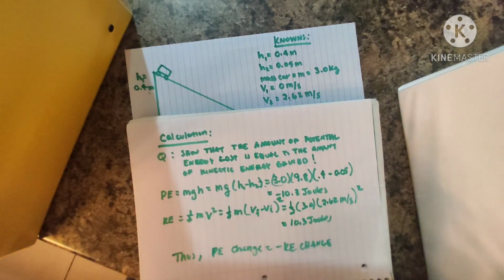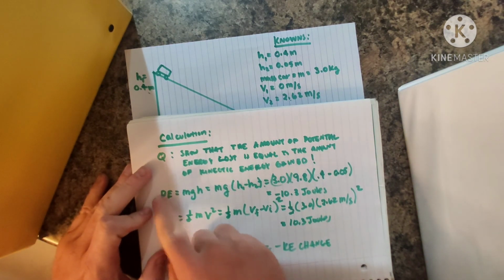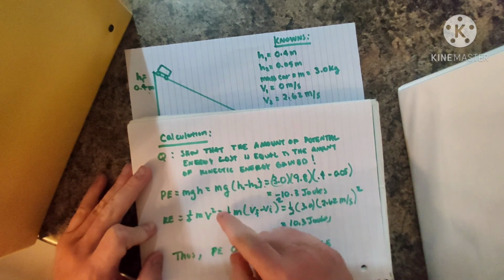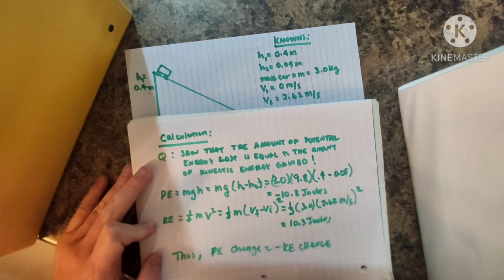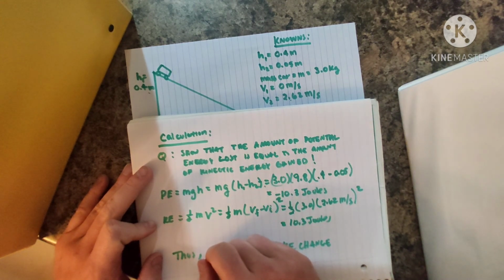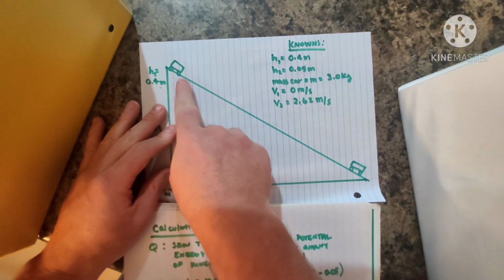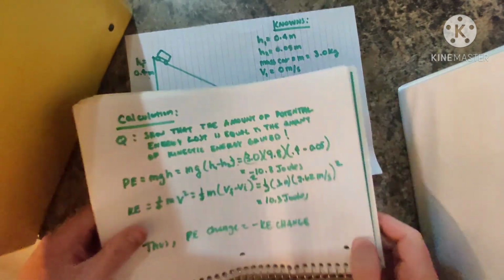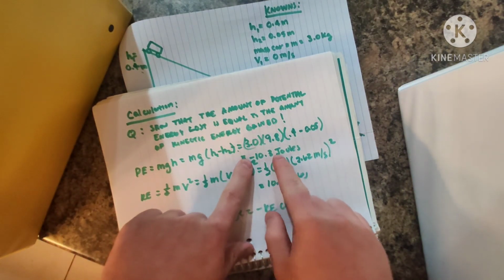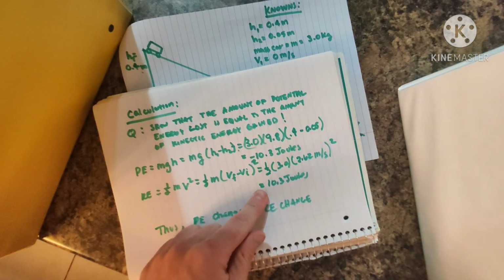So on your lab, you're going to be asked similar questions, maybe not exactly like this, but you'll be asked questions dealing with potential energy and kinetic energy, and that potential energy plus kinetic energy is equal to your mechanical energy. Okay? Use these same rules and guidelines. Here we've proven that the amount of potential energy lost as we go down the ramp is equal to the amount of kinetic energy that we've gained, because we can see here that we've lost 10.3 joules and we've gained 10.3 joules. So this shows our conservation of mechanical energy.